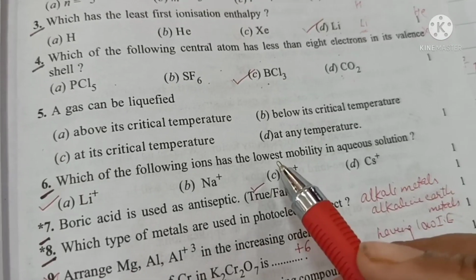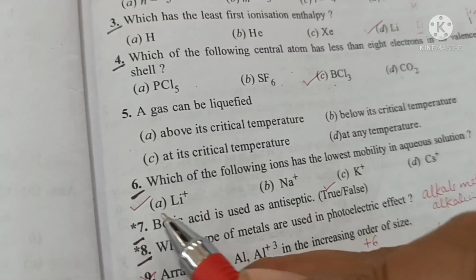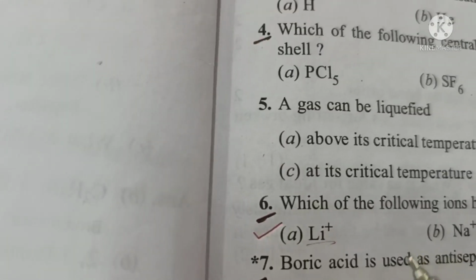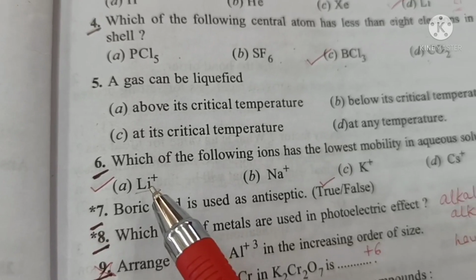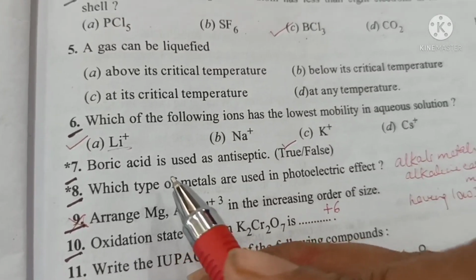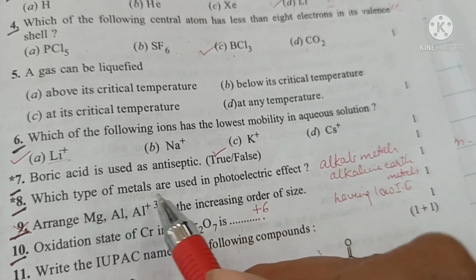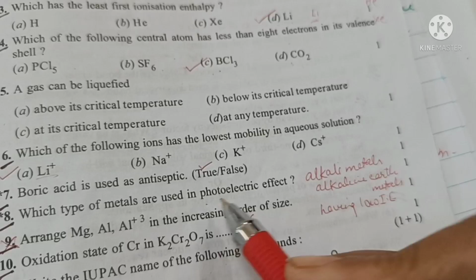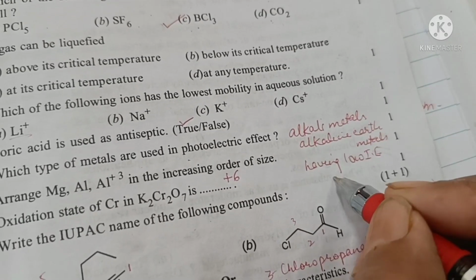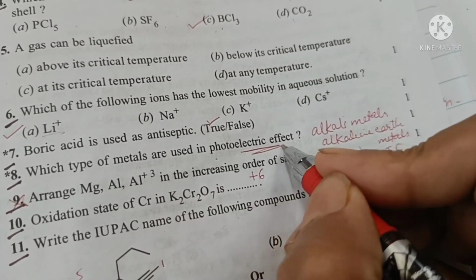Which of the following ion has lowest mobility in aqueous solution? The answer is lithium, because it's smaller in size and is maximum hydrated, so mobility becomes less as compared to other metals. Boric acid is used as an antiseptic. True. Which type of metals are used in photoelectric effect? Alkali metals and alkaline earth metals having low ionization enthalpy are used in photoelectric cells.